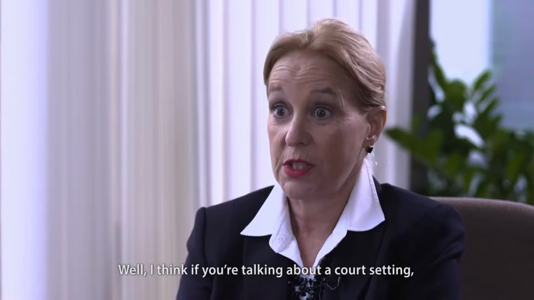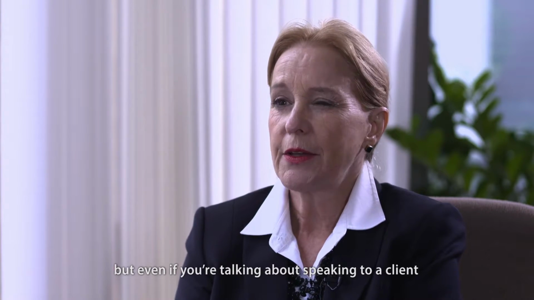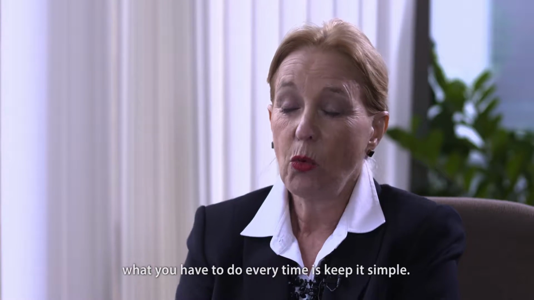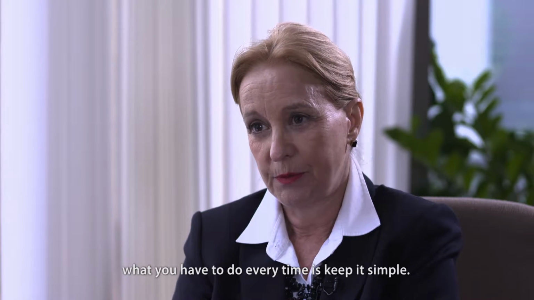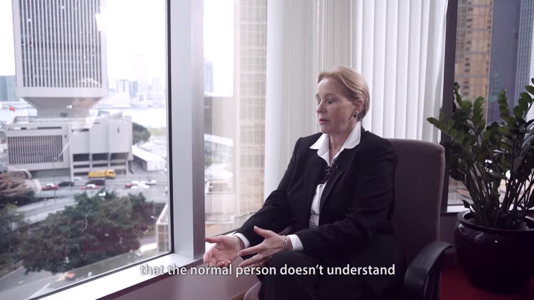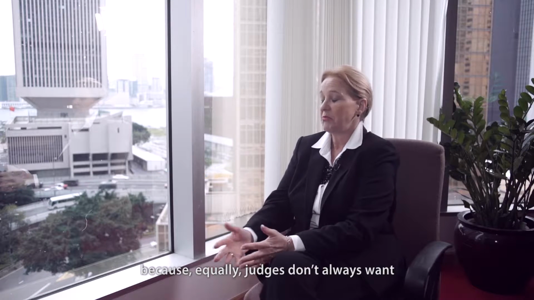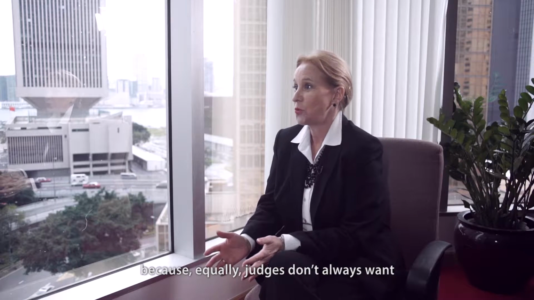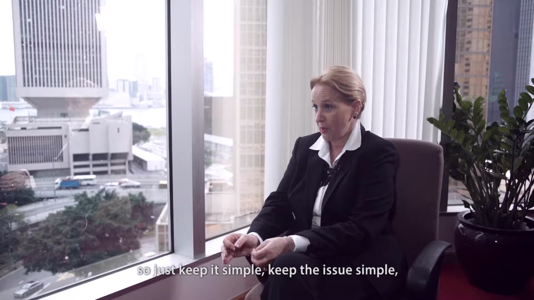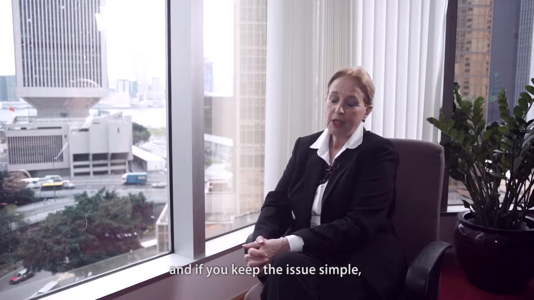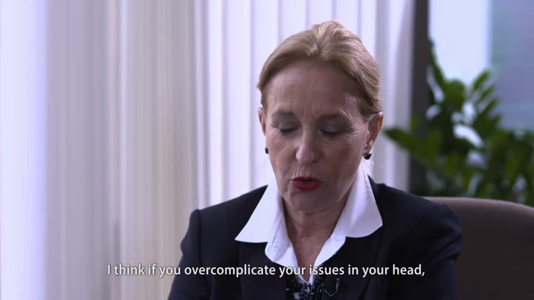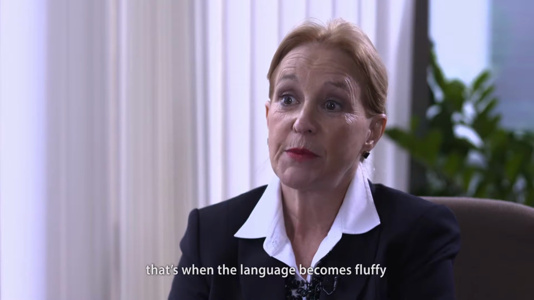If you're talking about a court setting, but even if you're talking about speaking to a client or to your instructing solicitor in a conference, what you have to do every time is keep it simple. You don't want to adopt the sort of language that the normal person doesn't understand, because equally judges don't always want that type of language. So just keep it simple, keep the issues simple, and if you keep the issues simple, then the language comes with it. I think if you overcomplicate your issues in your head, that's when the language becomes fluffy.